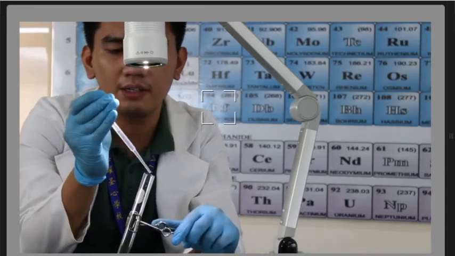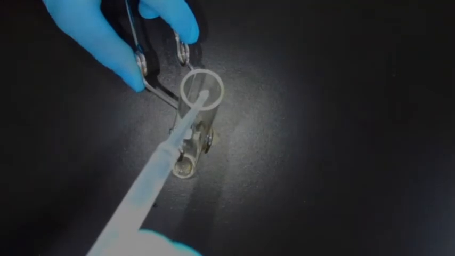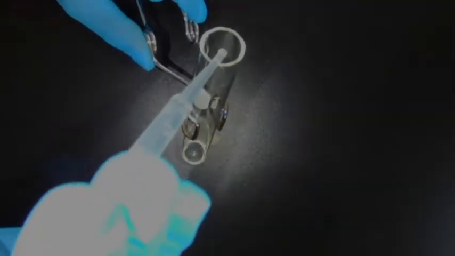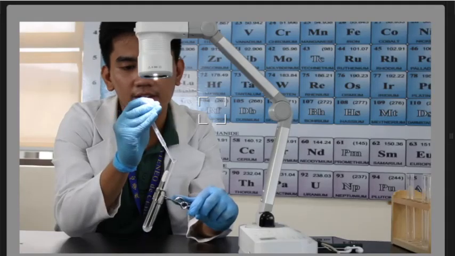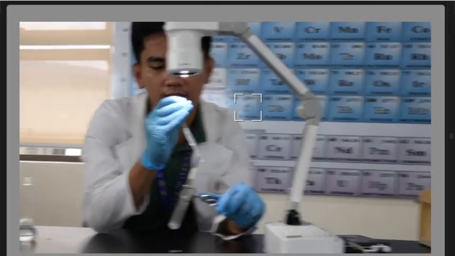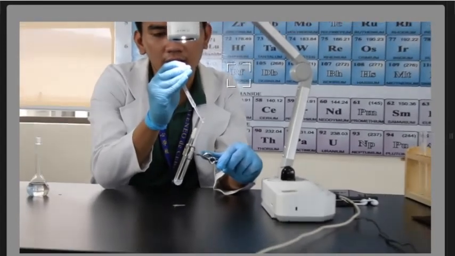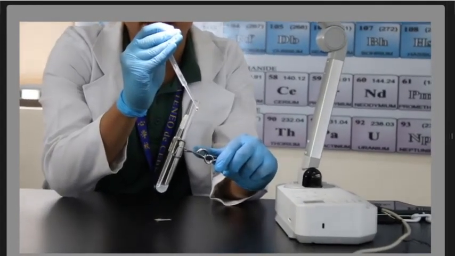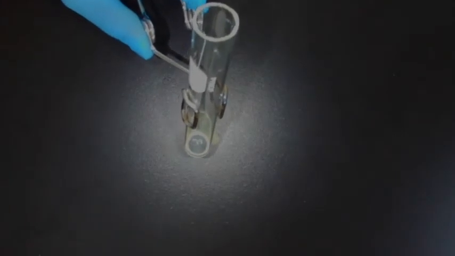So notice the reaction. 1, 2, 3, 4, 5, 6, 7, 8, 9, 10, 11, 12, 13, 14, 15, 16, 17, 18, 19, 20 drops. So that's 20 drops of sodium hydroxide. So observe the reaction.